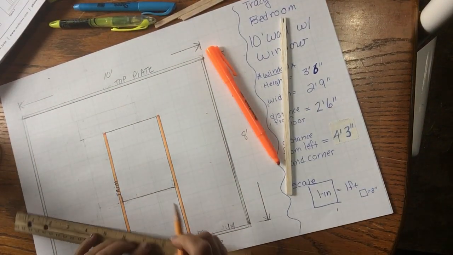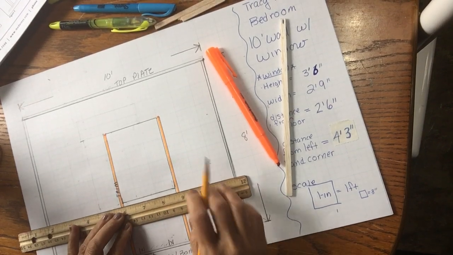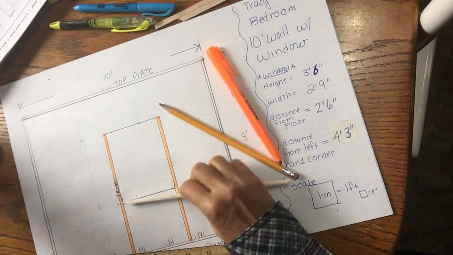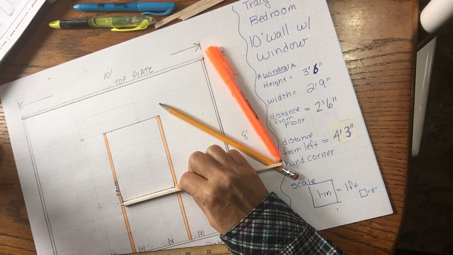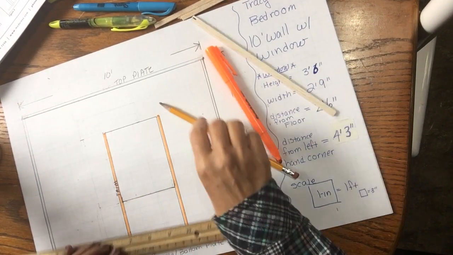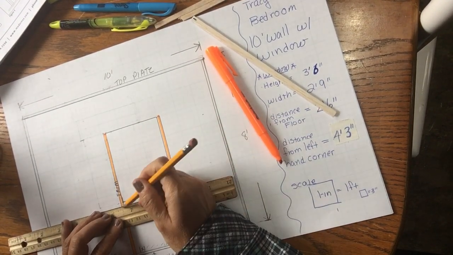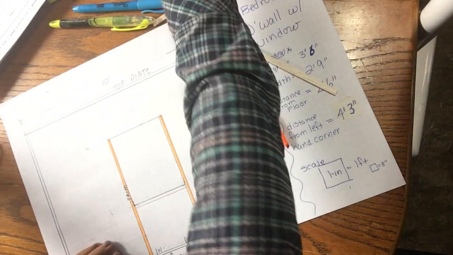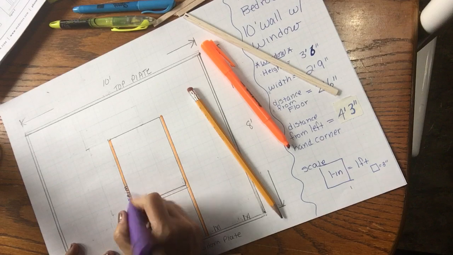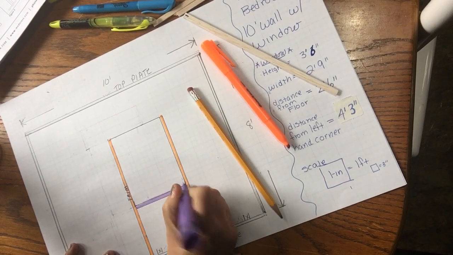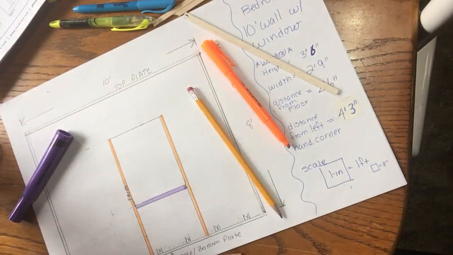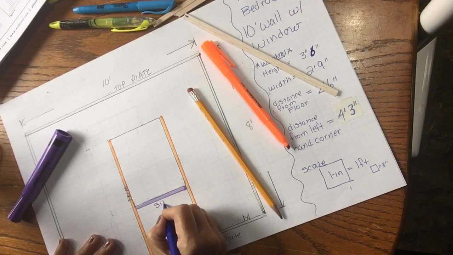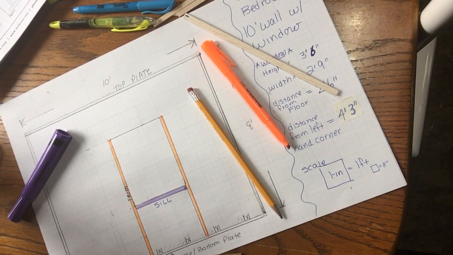So that board goes in between the trim, and that is going to go again on its side like this. So that's going to be a half. So putting a half there, and I'm going to color that one purple for you. Bam. And I'll write sill, S-I-L-L. So that is the sill.